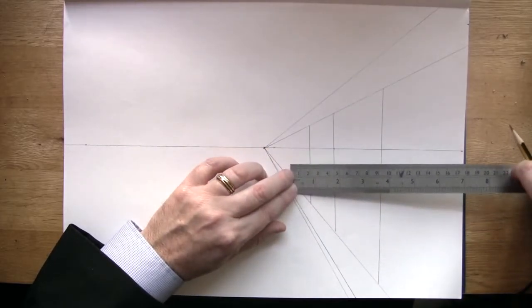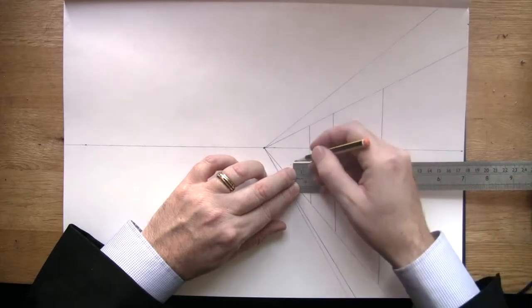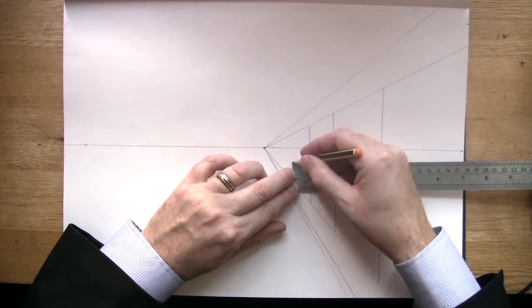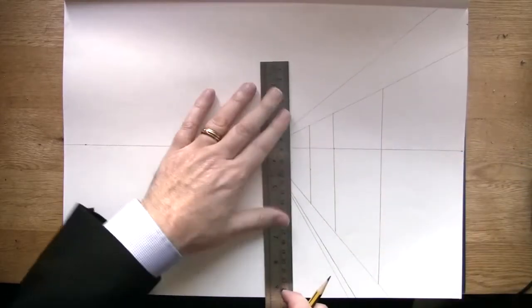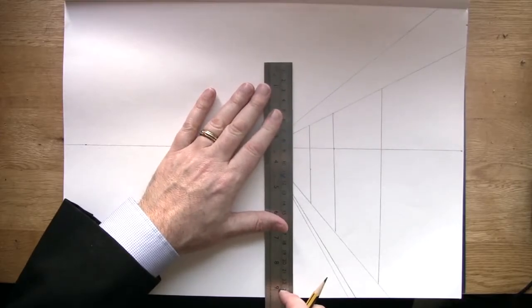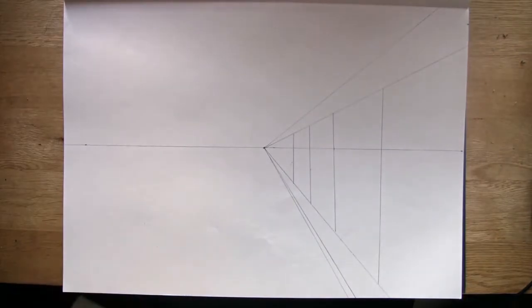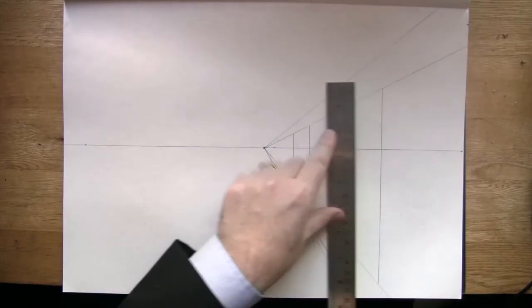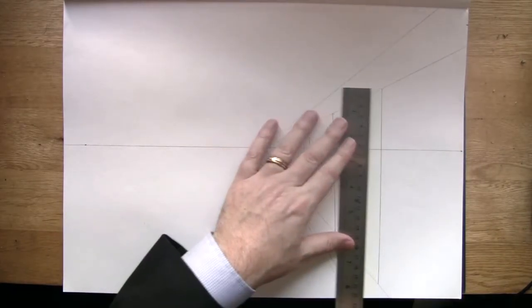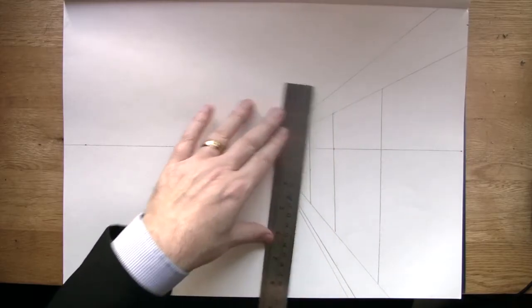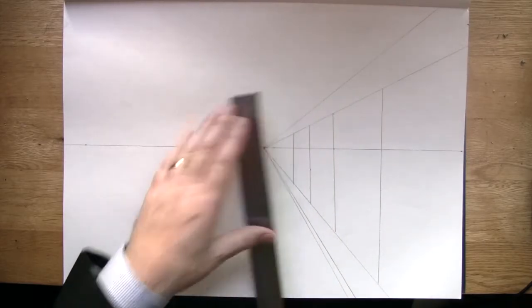I'm just going to make it a little bit smaller than that. Okay. Make sure these lines are as straight down, vertically down as they can, and all parallel with each other. If you get too much of an angle, it breaks the illusion.